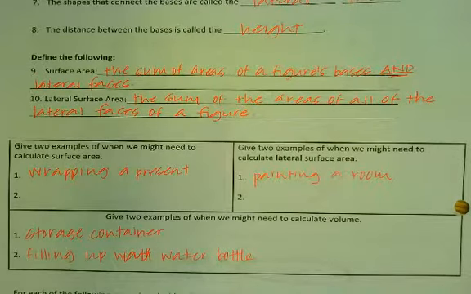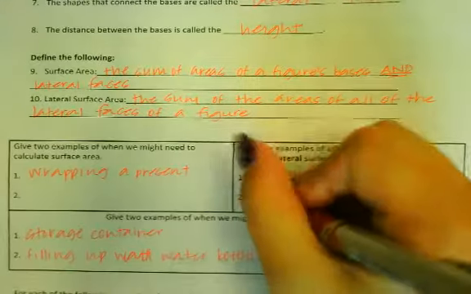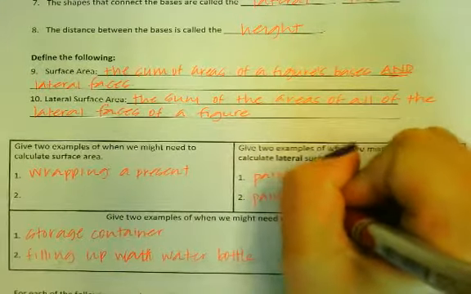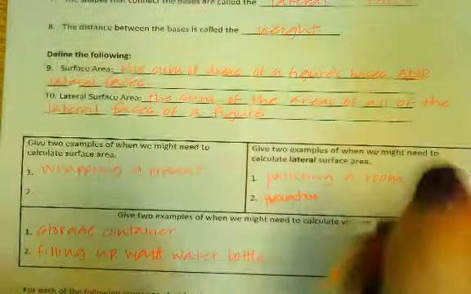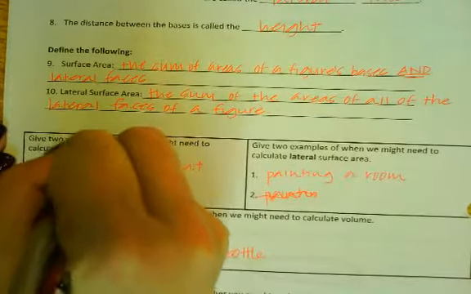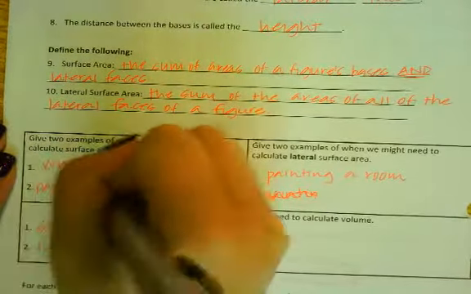Would you paint the bottom of the birdhouse though? All sides of a birdhouse. Okay, we need 1 more for lateral. Putting wallpaper. Yeah, wallpaper. Good job.